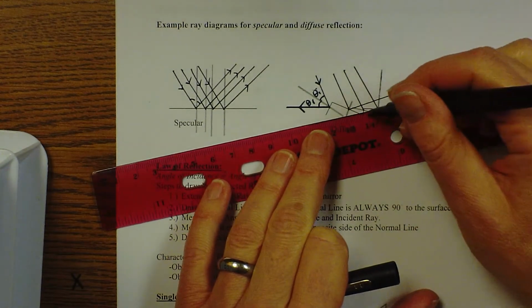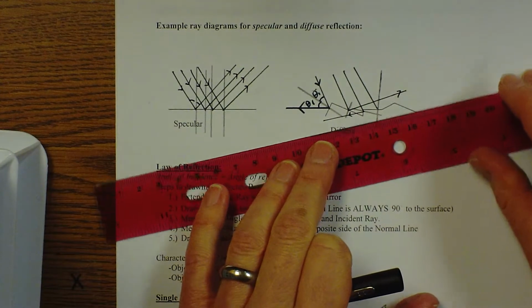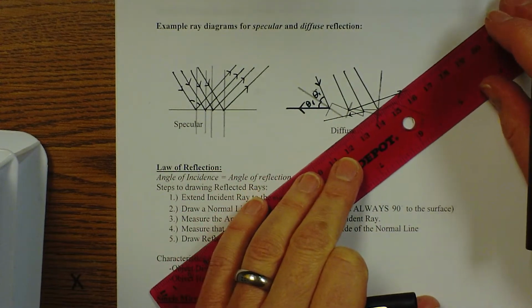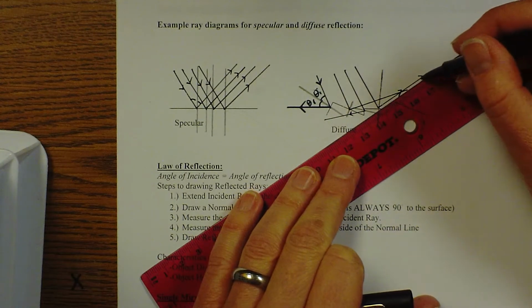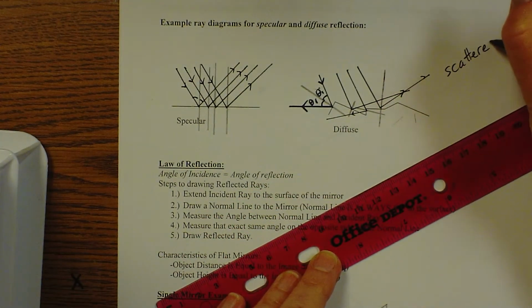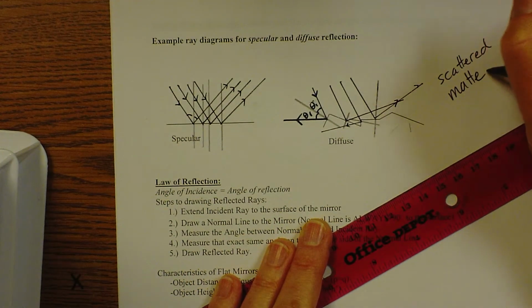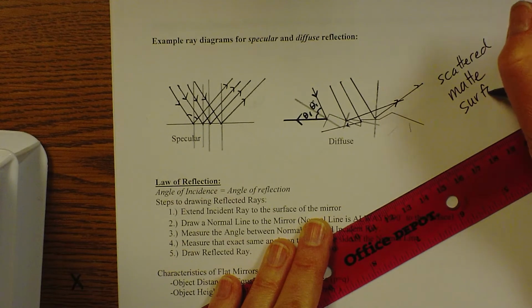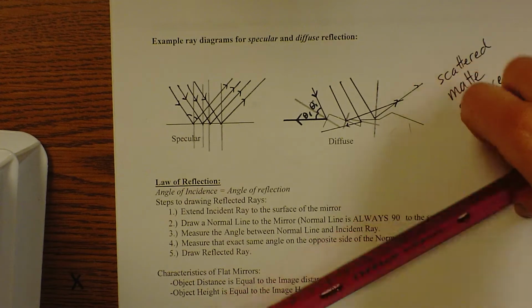This one's going to be sent like that, and the last one also has its own angle. So we say the light is scattered in all directions. And what this does is it produces what we call a matte surface. A matte surface does not reflect light or is not shiny.